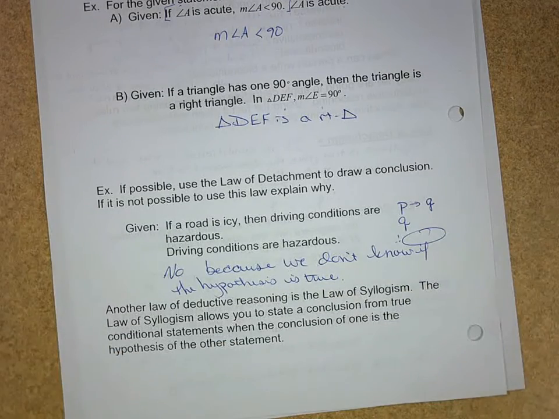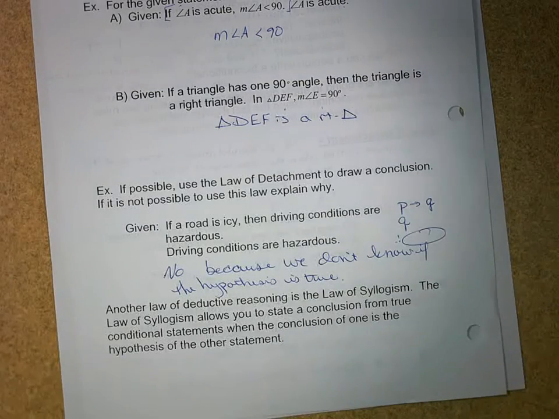All right, so we'll talk a little bit more about this, and we'll do some examples here with our homework. But we're going to do the law of syllogism first, or I call it the law of syllogism next.